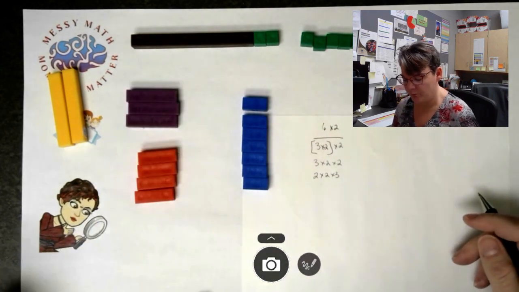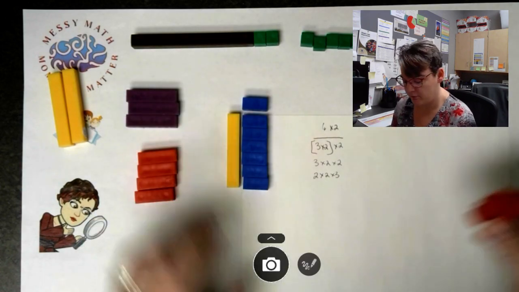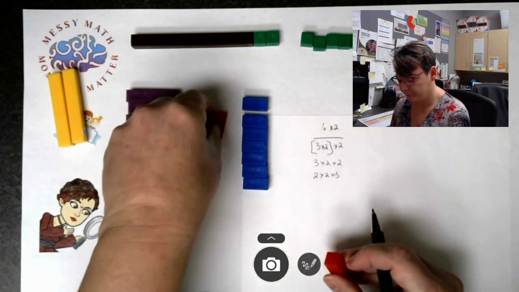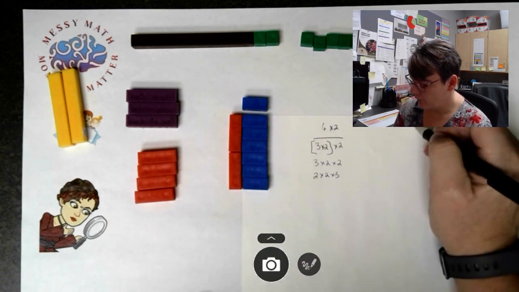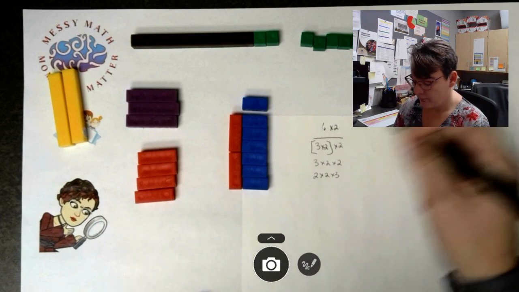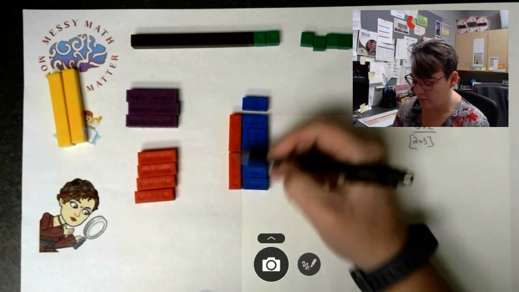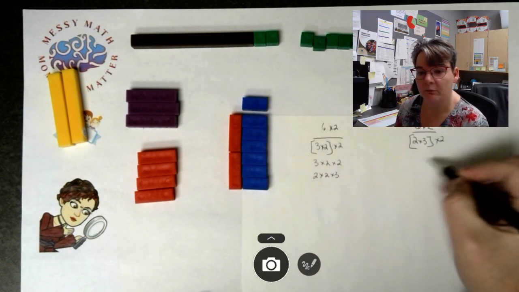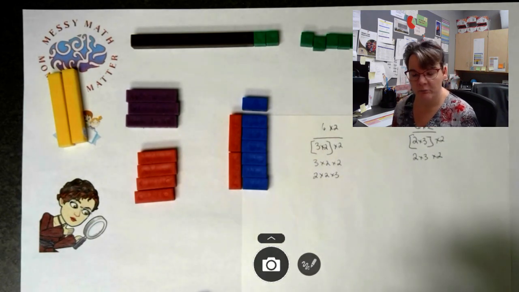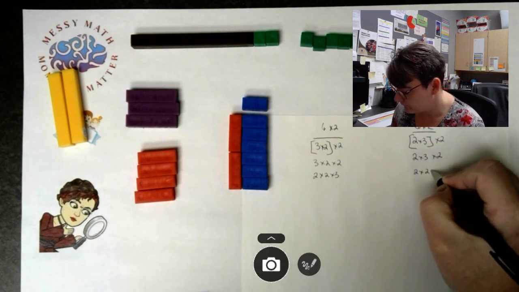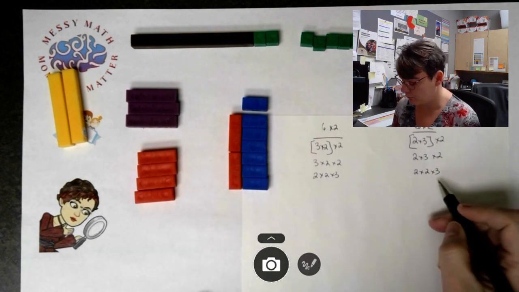But what if they didn't replace it with 3 2's? What if they replaced it with 2 3's? There's 1 3, 2 3's. So that's 6 by 2. They replaced this with 2 3's. And then multiplied by 2. So I can rewrite that as 2 multiplied by 3 multiplied by 2. But again, a mathematician would organize this because changing the order we know won't change the result when I multiply it.